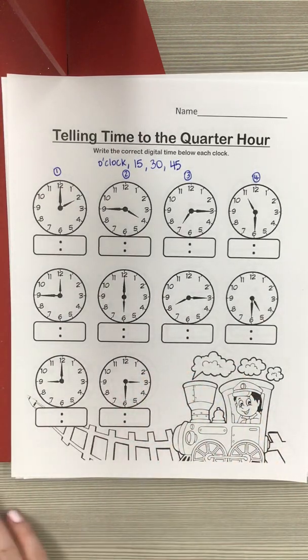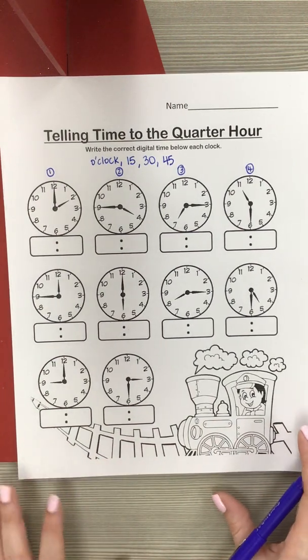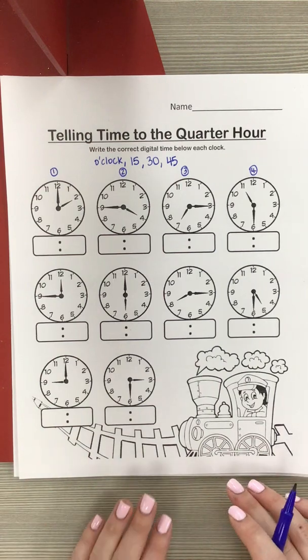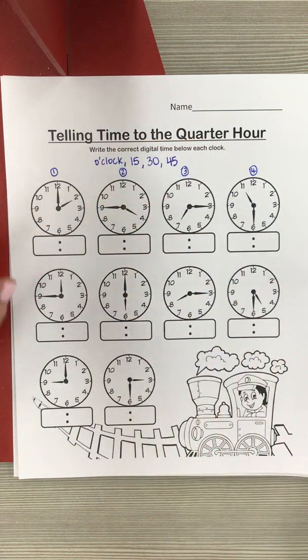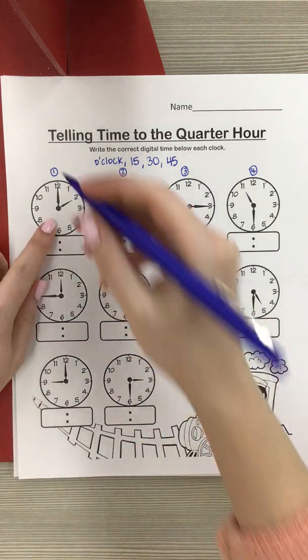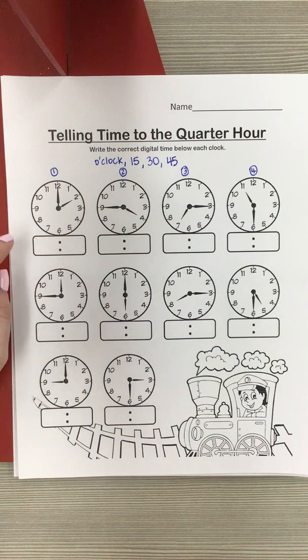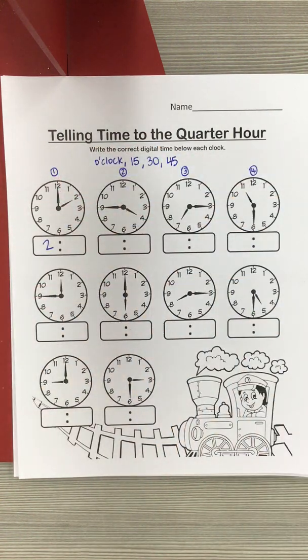Go ahead and number your clocks. 1, 2, 3, and 4. Okay, look at clock number 1. The hour hand does not change no matter what clock you're looking at. The hour hand is the small hand. The hour hand is on what number on number 1? Everybody? 2. And we learned that 12 represents what on the clock?